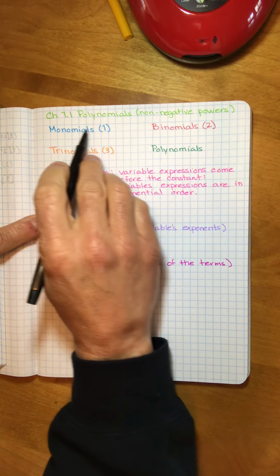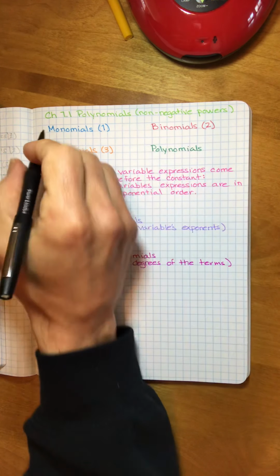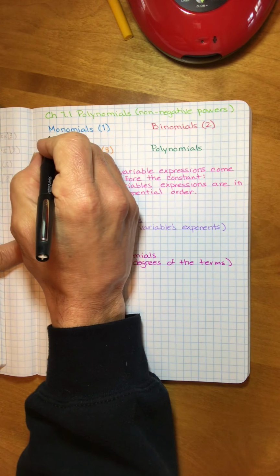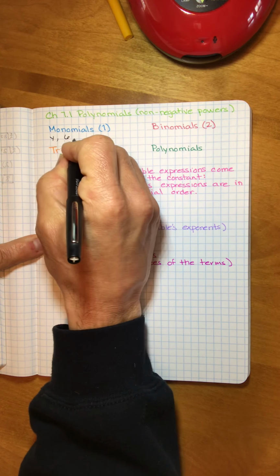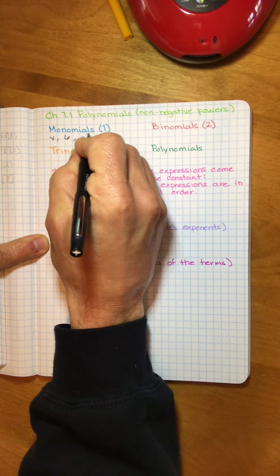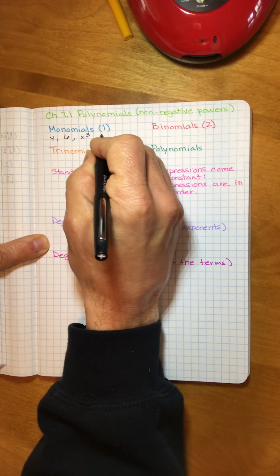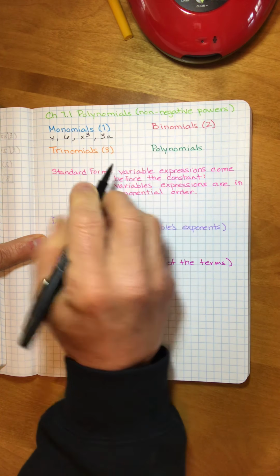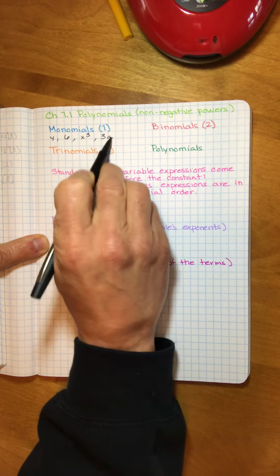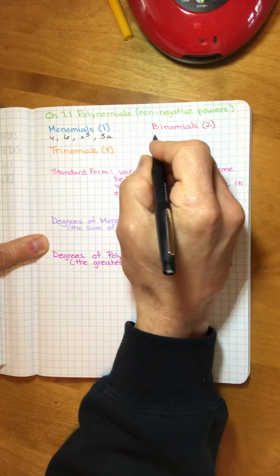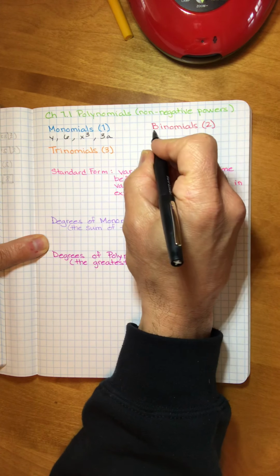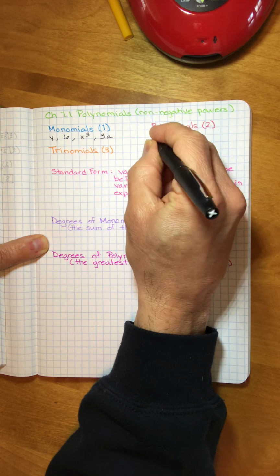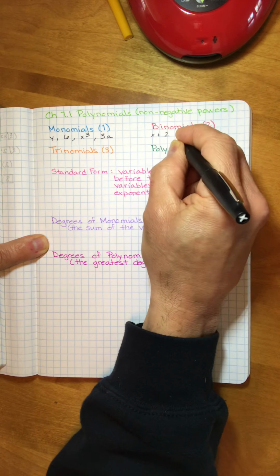We're going to start off with polynomials, which have non-negative powers. Here are a few examples of monomials. They're just a single term. Remember, terms are separated when we're adding or subtracting. So this is the product of two factors, but that's still a term. Now, monomials have 1 term, right? Binomials have 2. So we have x plus 2 as an example.